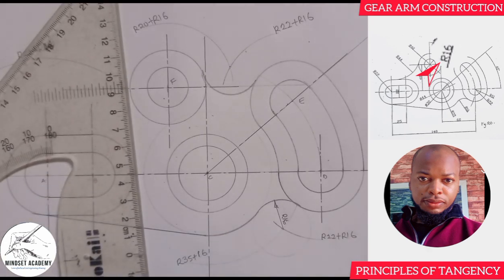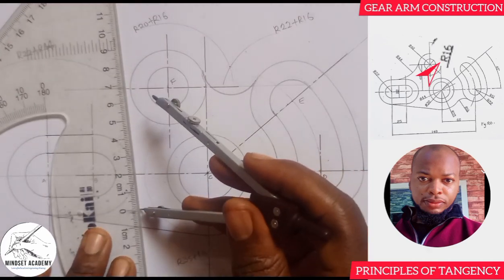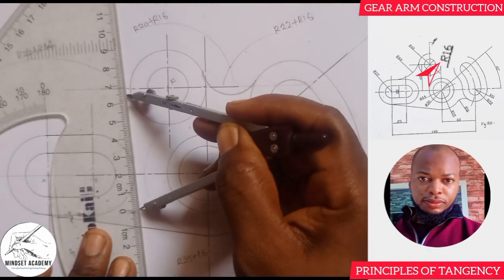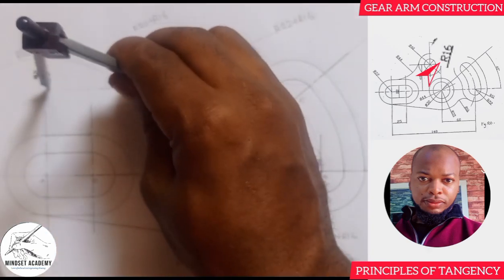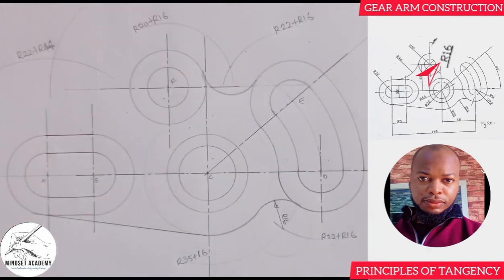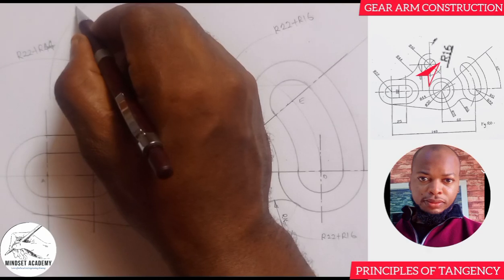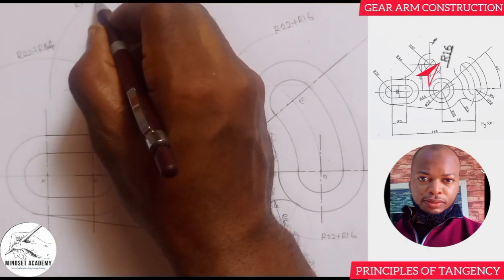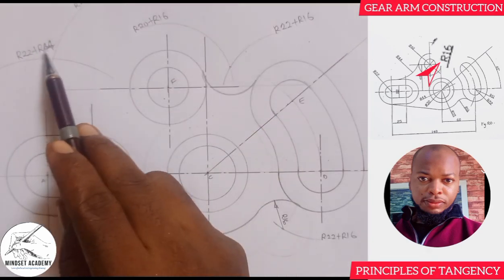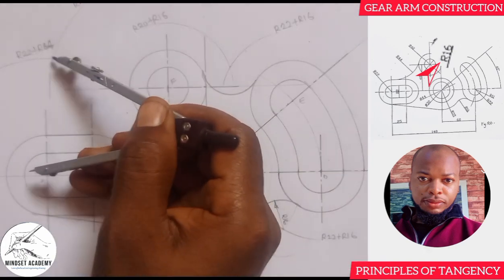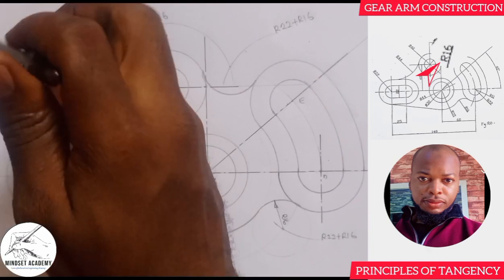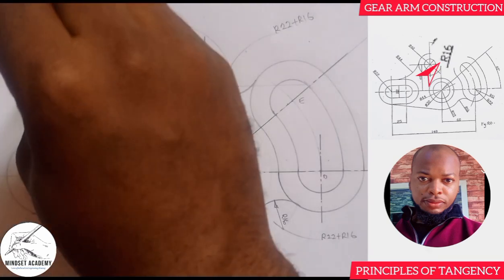If I do that, 20 plus 44 will be 64. So I'll just measure 64 here, and I'll place it at this point and strike an arc. Can you see that? The arc you're seeing here is the radius of 20 plus the radius of 44. So they have one thing in common, which is 44. So I'll now take my compass at this point where they intersect, place it at that point, then use it to touch where I want to touch.